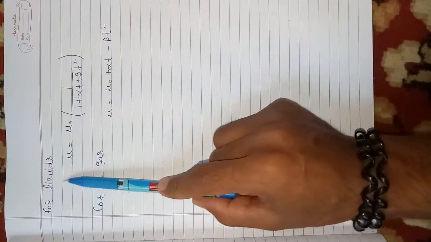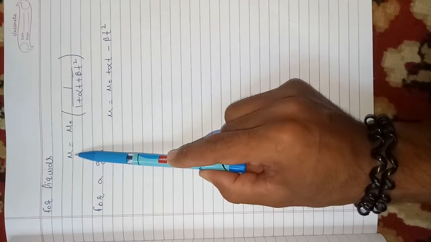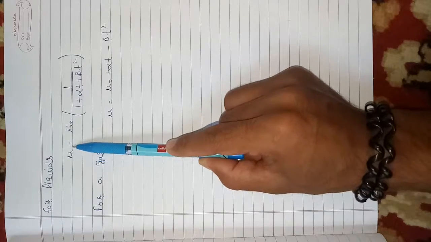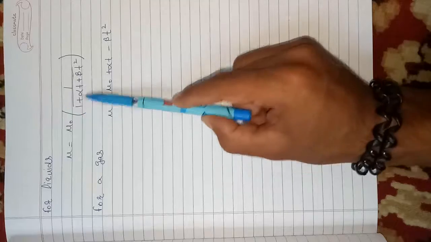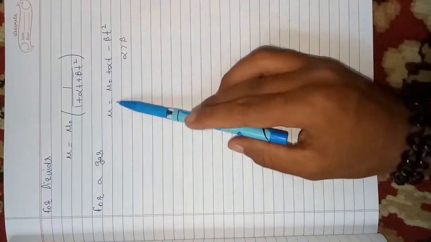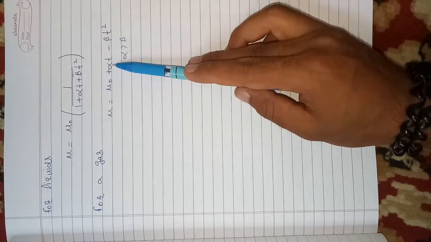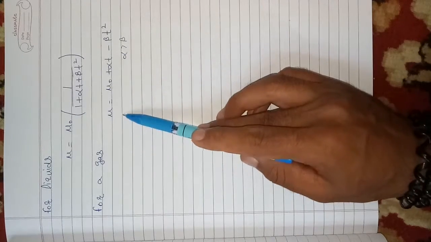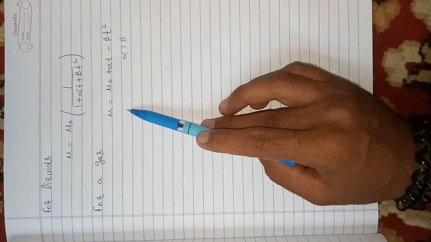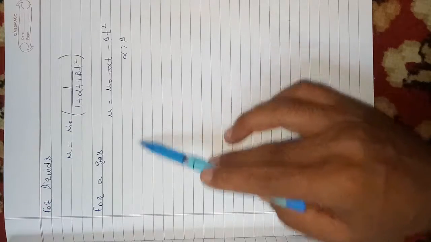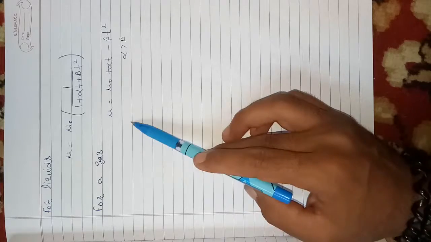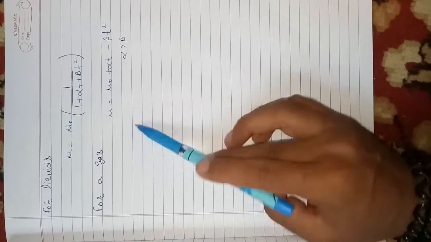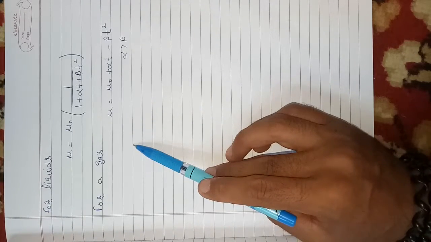So for liquids, this dynamic coefficient of viscosity will decrease with temperature, because this term will increase. And for gases, viscosity will increase with increase in temperature. Actually, there will be more collisions when there is an increase in temperature. That is why viscosity increases with increase in temperature for gases.